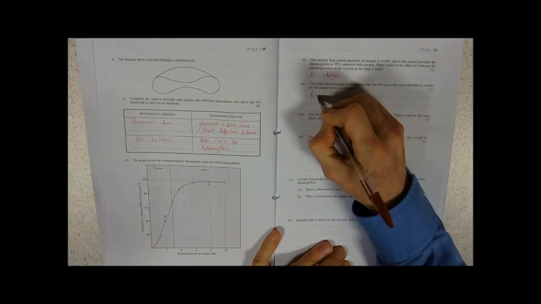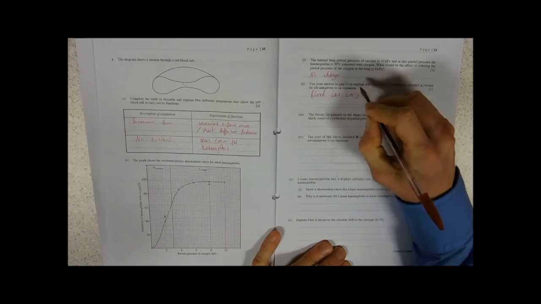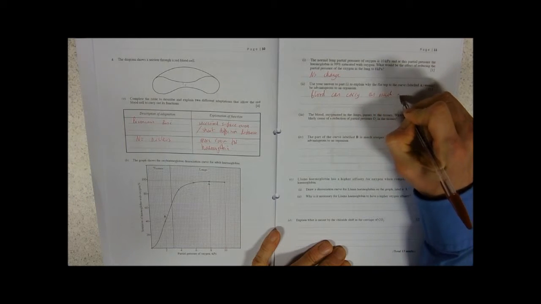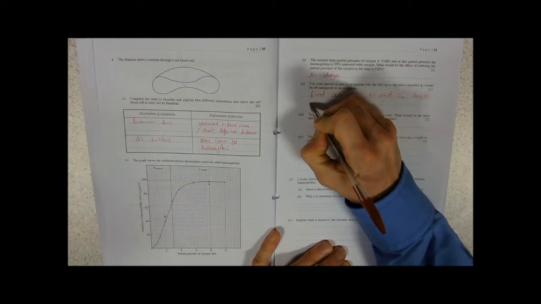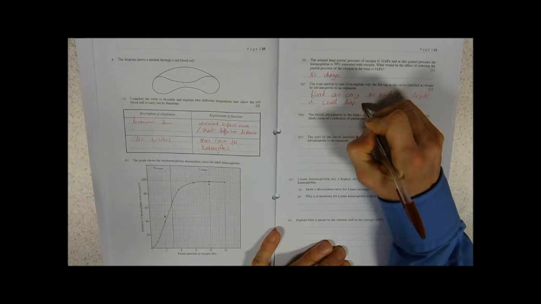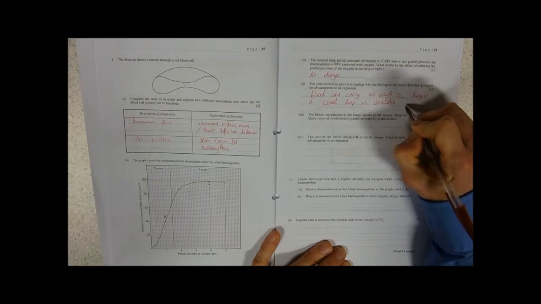So blood can carry as much oxygen despite a small drop in the available oxygen, the partial pressure.